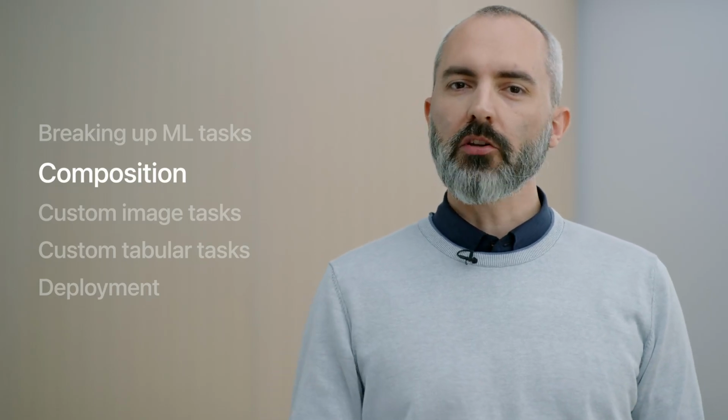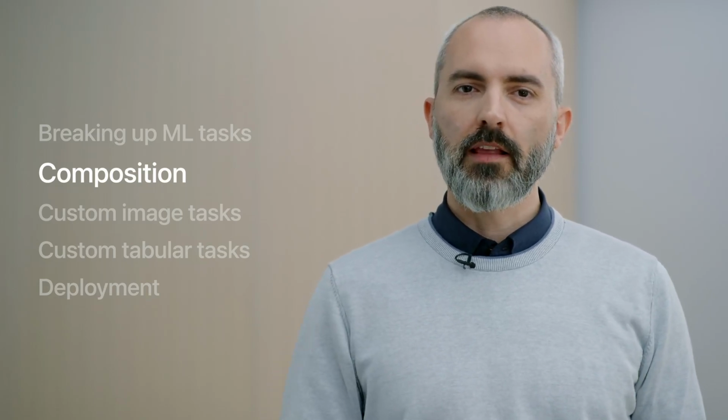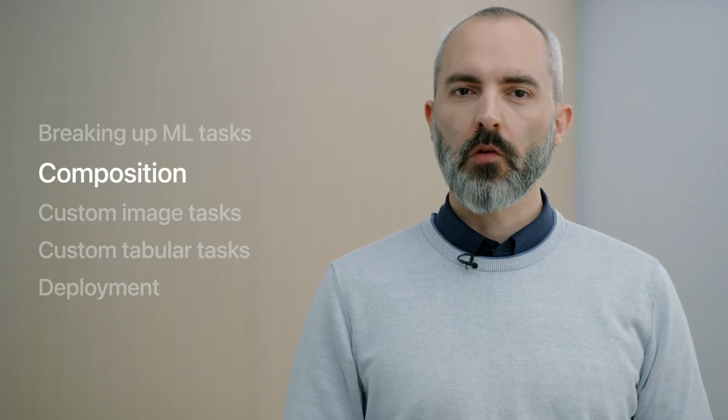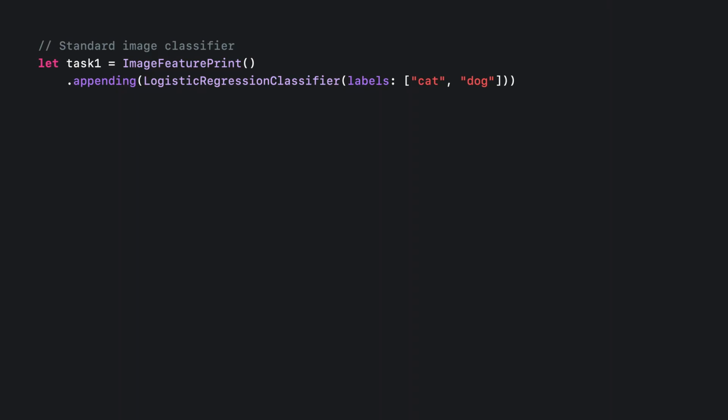Great. With those concepts out of the way, let me talk about how CreateML components lets you build an image classifier from its individual components using composition. This is an image classifier using components. It has image feature print as the feature extractor and logistic regression classifier as the classifier. Regardless of whether a component is a transformer or an estimator, you combine them using the appending method.